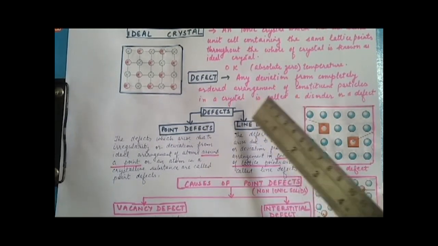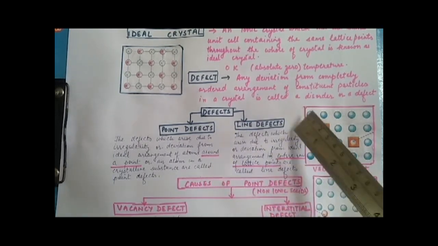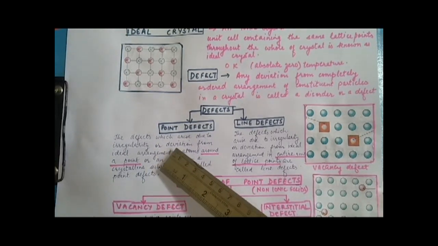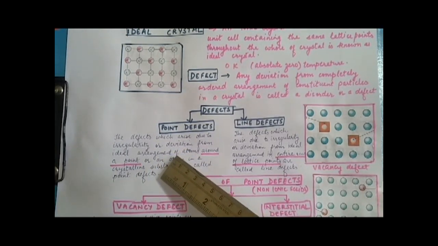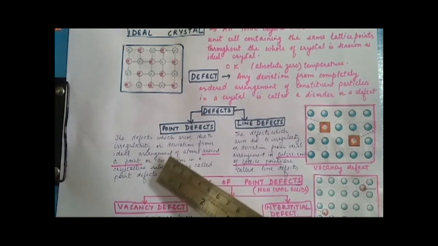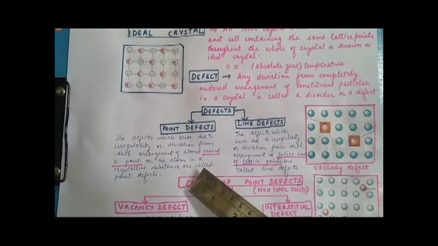Now, broadly speaking, defects can be of two types: point defects and line defects. The defects which arise due to irregularity or deviation from ideal arrangement of atoms around a point or an atom in a crystalline substance are called point defects, whereas the defects which arise due to irregularity or deviation from ideal arrangement in an entire row of lattice points are called line defects.